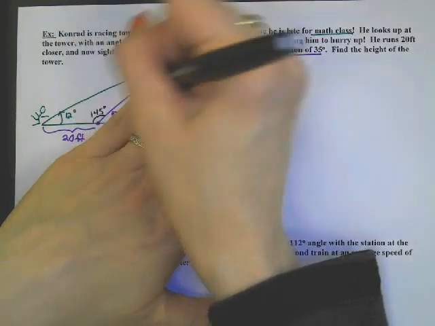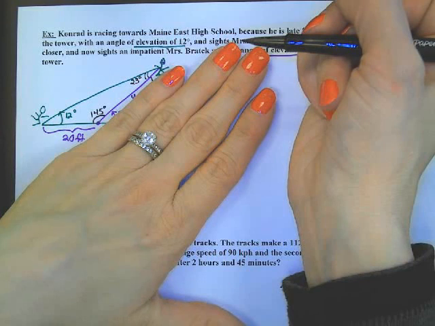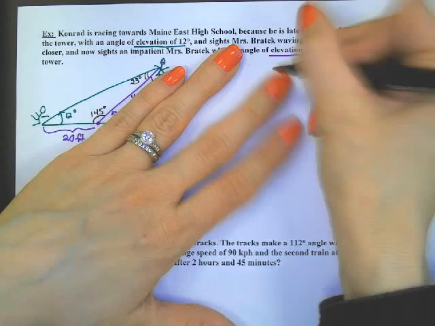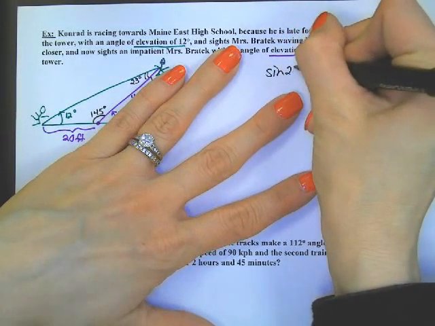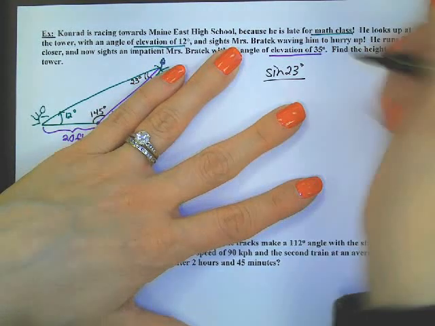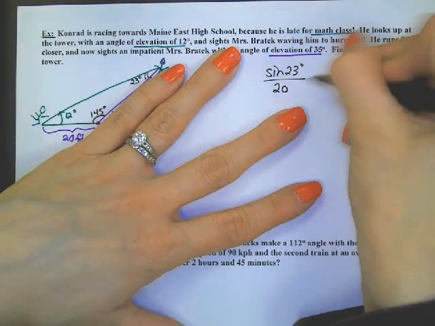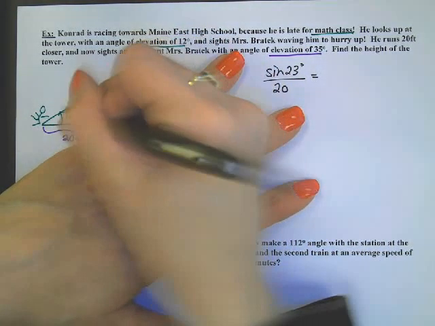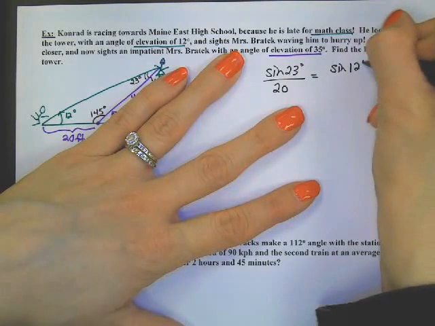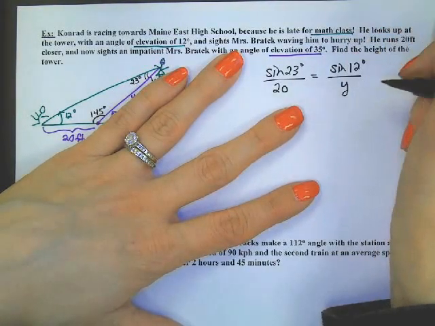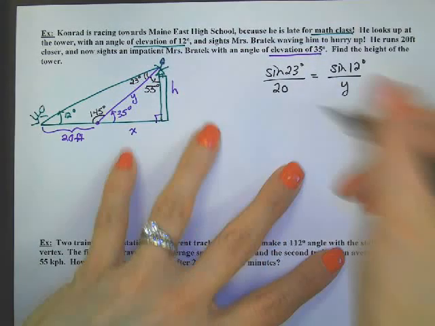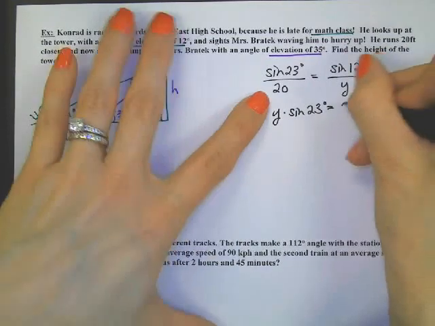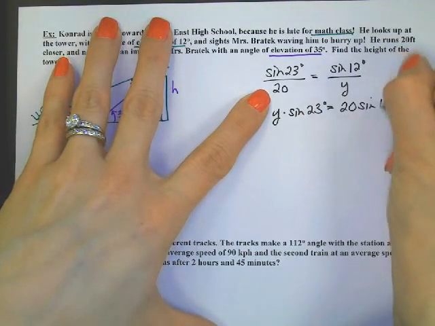So let's look at this obtuse triangle. Can I do the law of sines? Sine of 23 degrees goes with what? Side 20. Now I'm trying to find Y, and that is across from 12. So that equals sine of 12 degrees over Y. So let's go ahead and cross multiply here. Y times the sine of 23 equals 20 times the sine of 12.